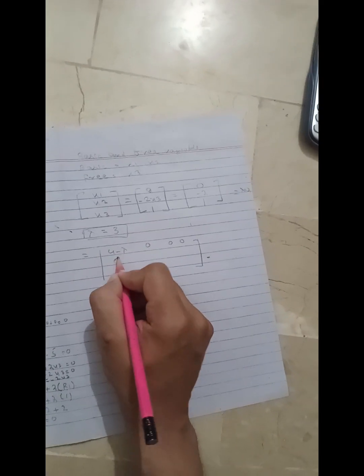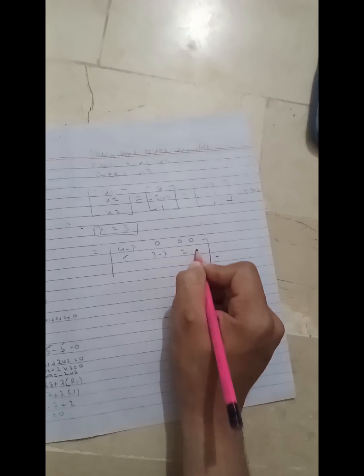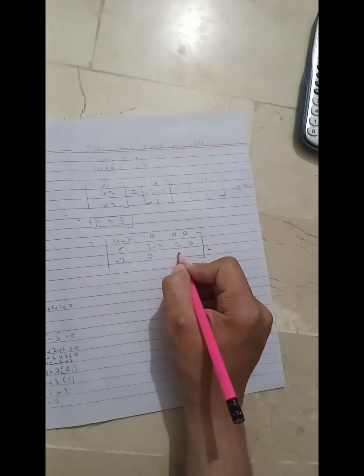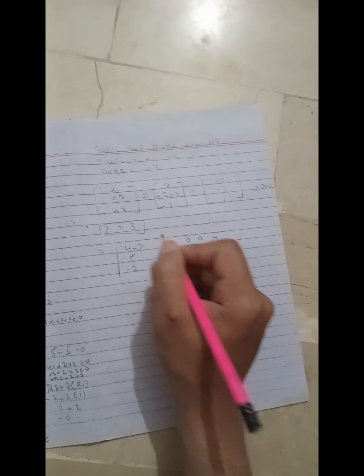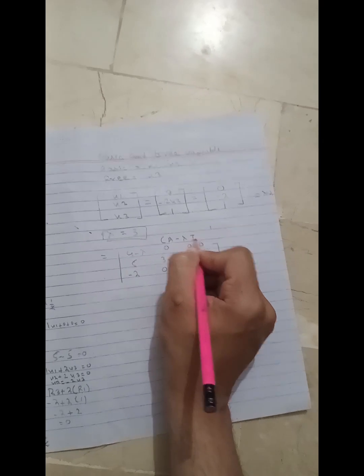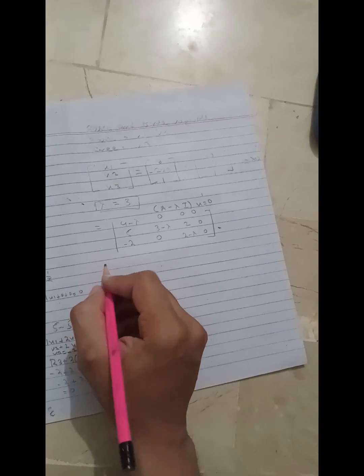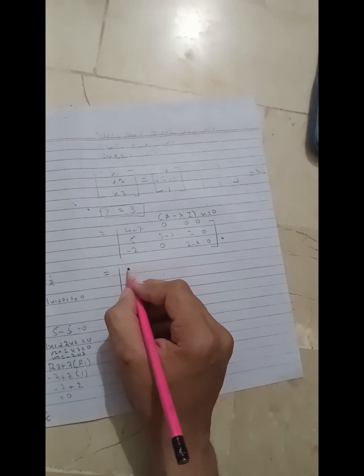So 5 3 minus lambda 2 0 minus 2 0 2 minus lambda and 0. ये हमारे पास कहाँ से आया? a minus lambda I इक्वल्स टू 0. यहाँ से आया जो हमने पीछे कैलकुलेट किया था वेरिएबल के लिए. इक्वल्स टू, नाउ अब हम 3 पुट करेंगे. हमने 2 के लिए कर लिया, अब हम 3 के लिए करेंगे.